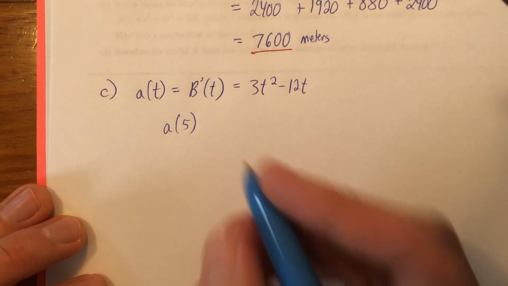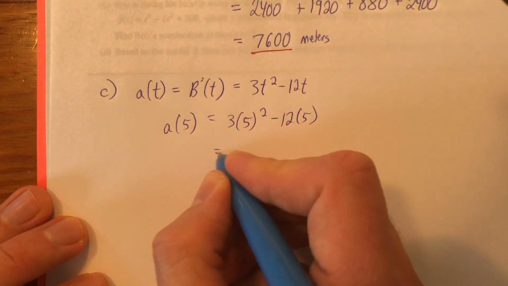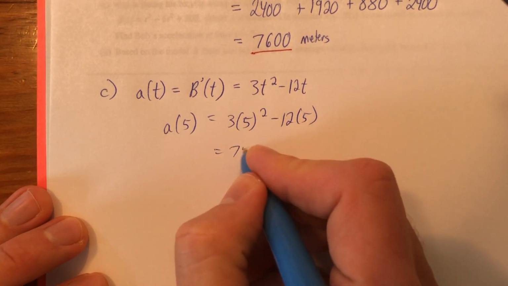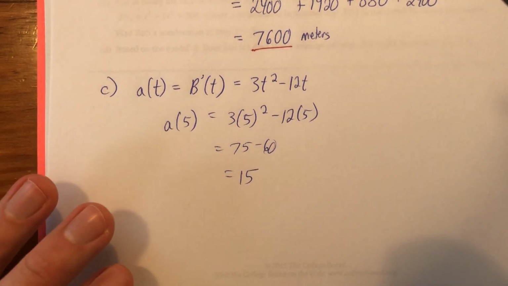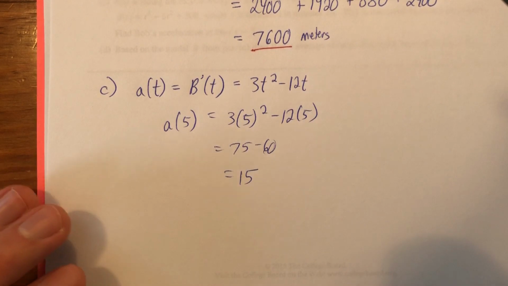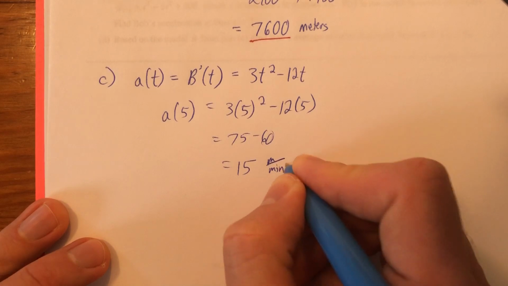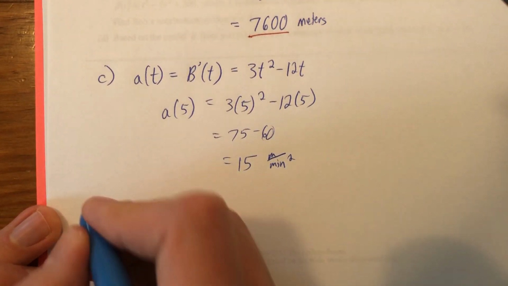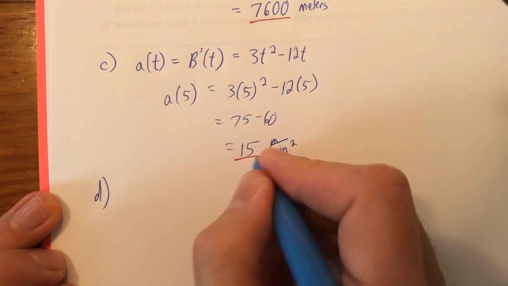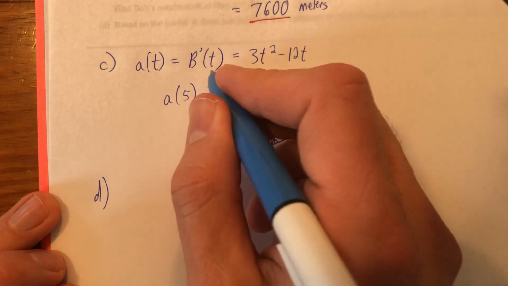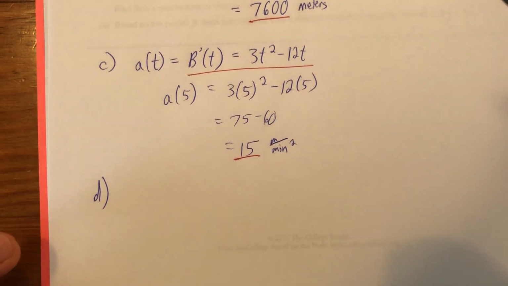I can use the letter A as a function. So 3 times 5 squared minus 12 times 5. Let's see, that is 25 times 3 is 75 minus 60. So that's going to give me 15. 15 what? Well, let's put it in the context of the problem because they said so. That is meters per minute squared because it's acceleration, right? All right, we have done part C. By the way, the answer was a point, and using B prime is a point. So maybe I'd get the point here, maybe I'd get the point here, but either way, taking the derivative.